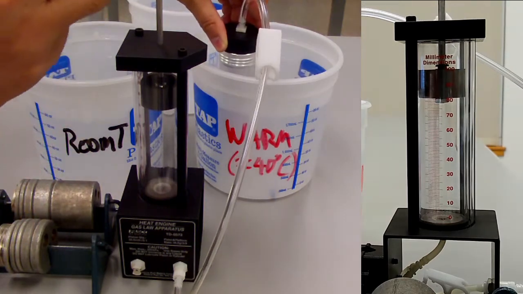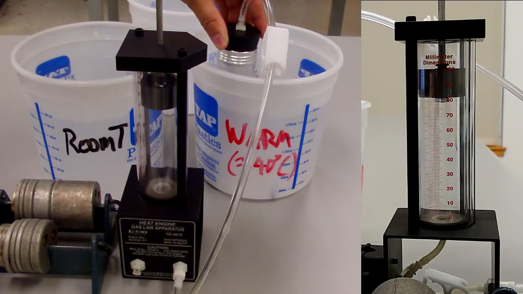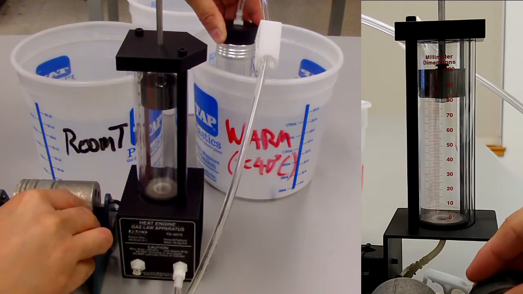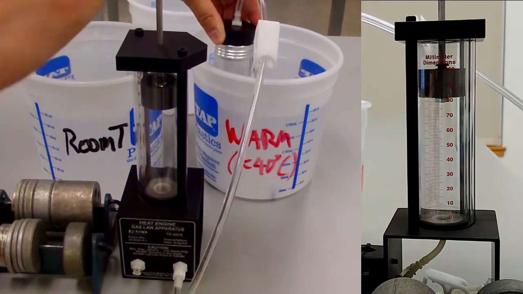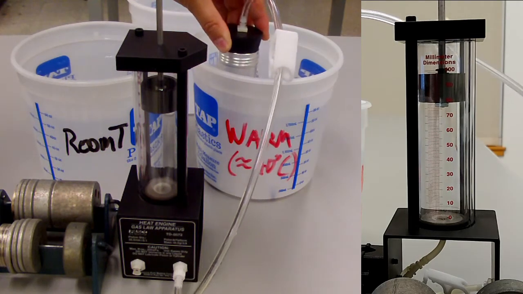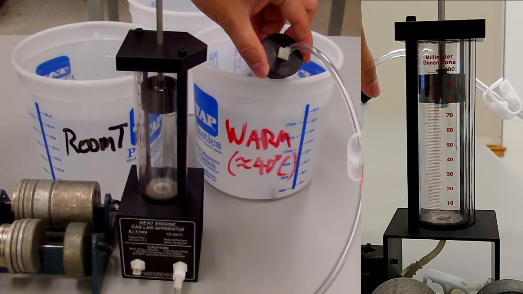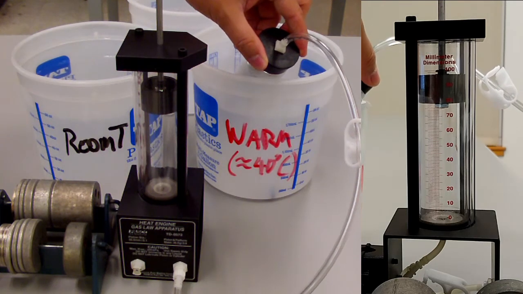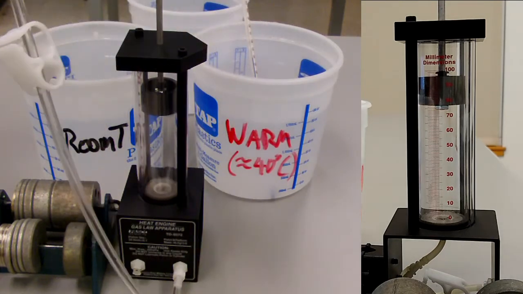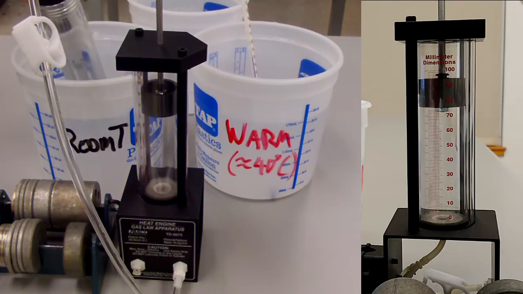I just place 200 grams. It looks like the additional 200 grams is too much, so I'll use 100 grams. So there's a total of 300 grams on the piston right now. Now, the gas will undergo isochoric cooling.